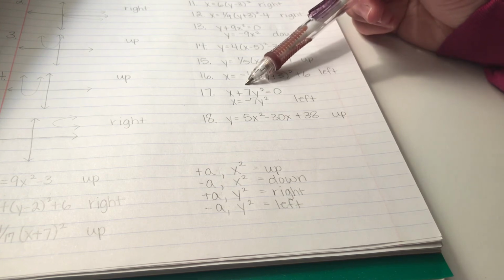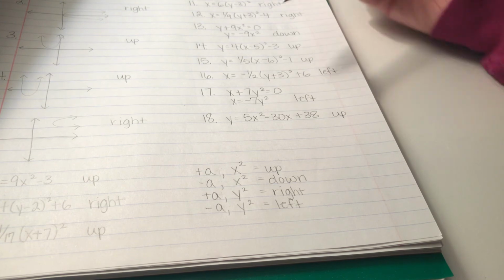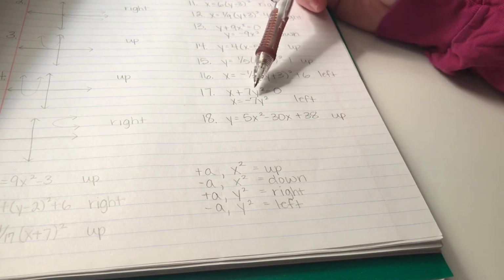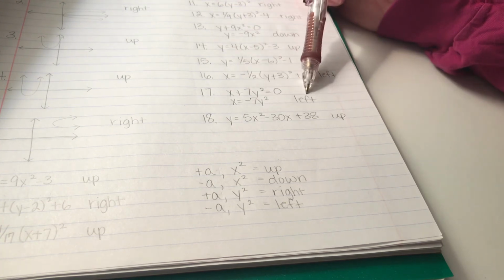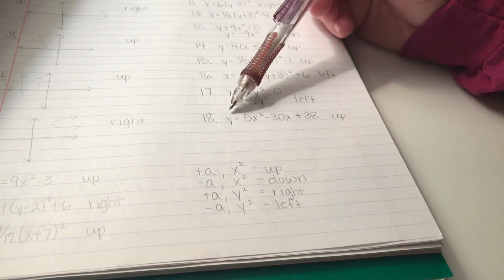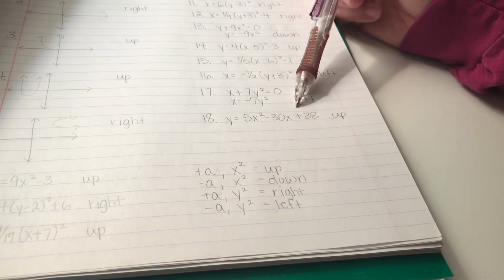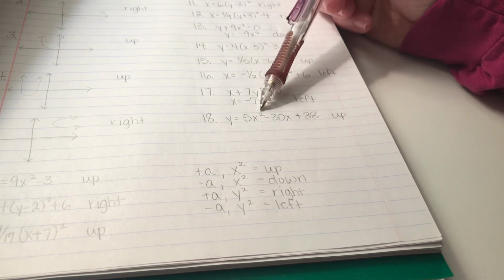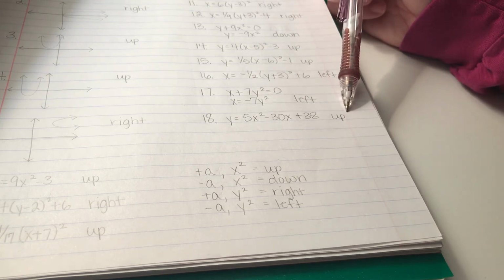We would subtract 7y squared from both sides, and then rewriting it in the correct form, we would have x equals negative 7y squared. Y squared means it's either left or right, and negative 7 means that the correct choice is left. The last example, y equals 5x squared minus 30x plus 38. Okay, so x is being squared, so it's either up or down. 5 is positive, so up is the correct answer choice.